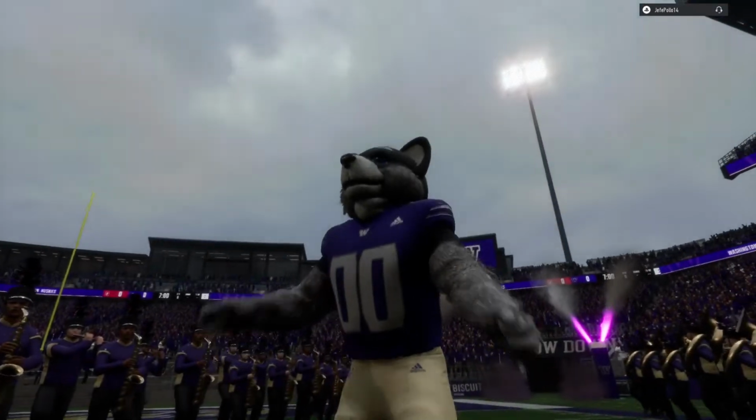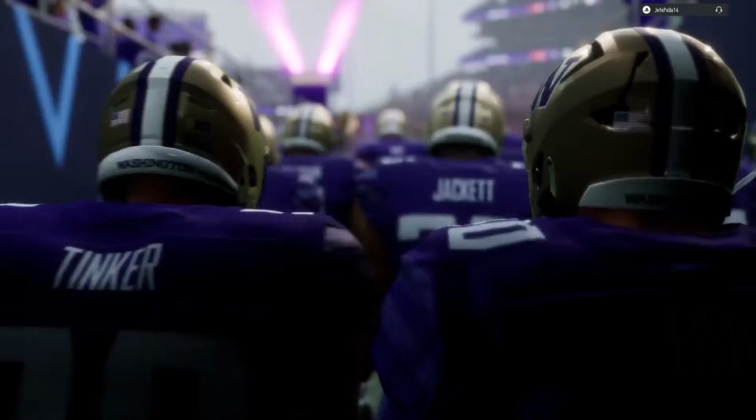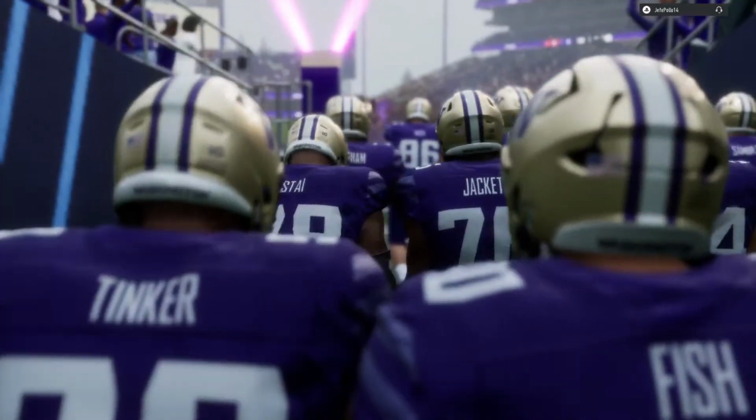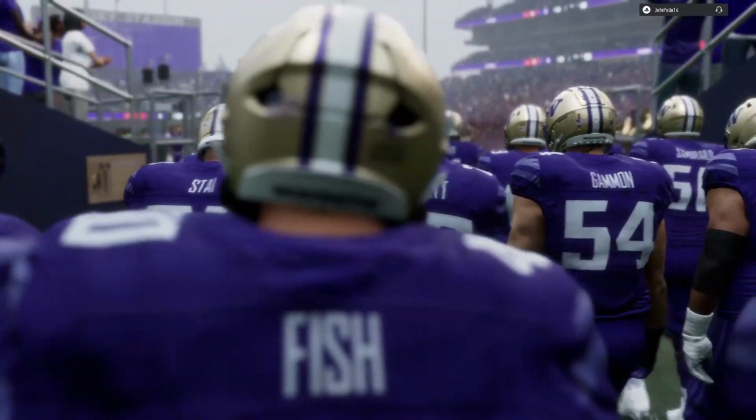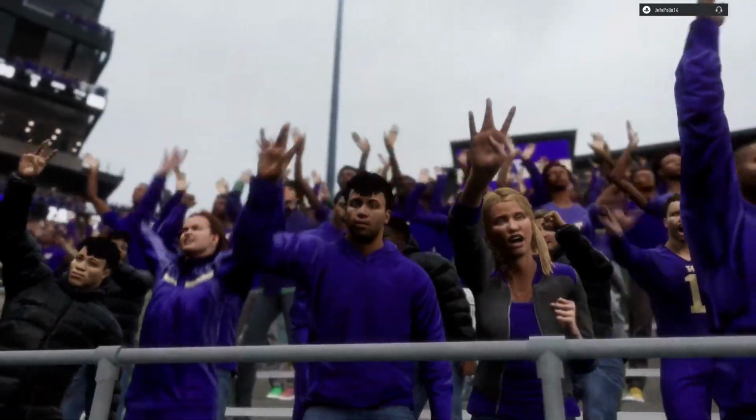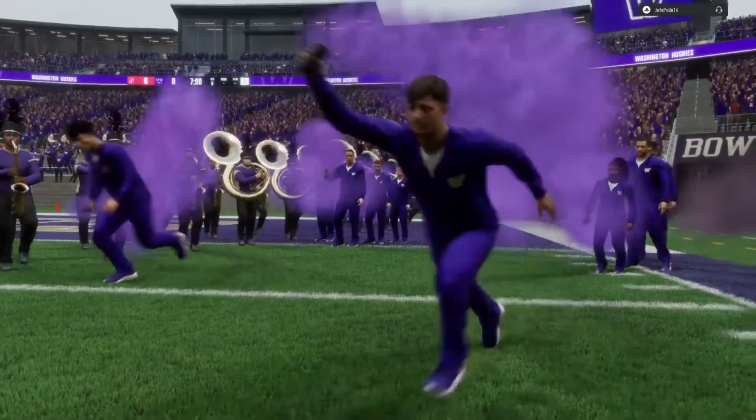Welcome to one of the most beautiful settings in college football. Husky Stadium sits on the banks of Lake Washington, nestled between the Cascades and the Olympic Mountains. Fans have arrived by land and sea. It doesn't get much better than this.